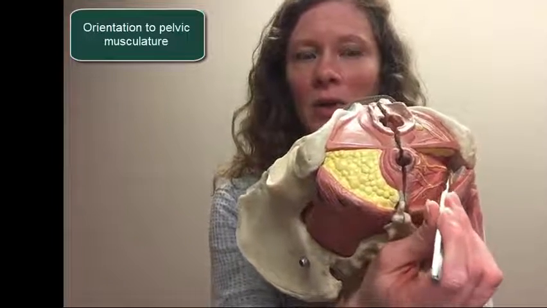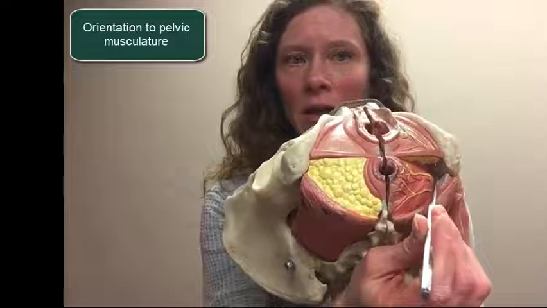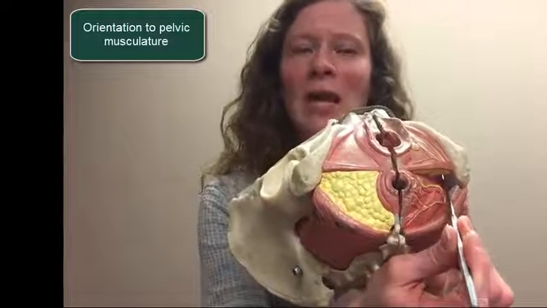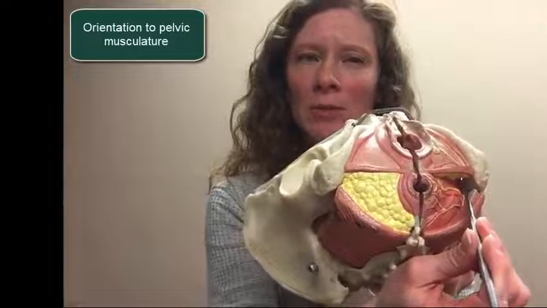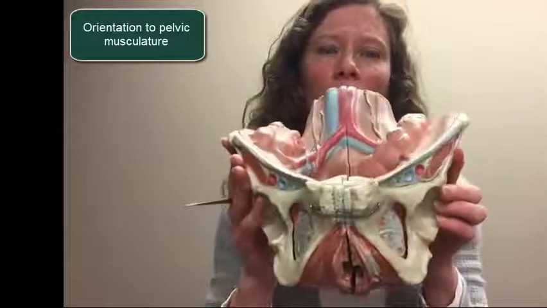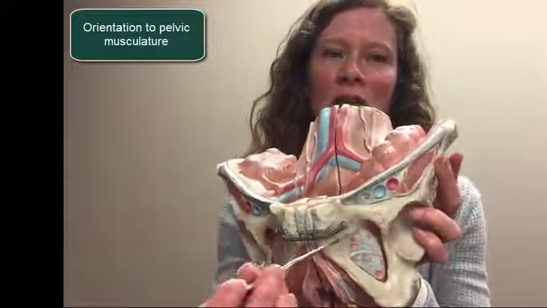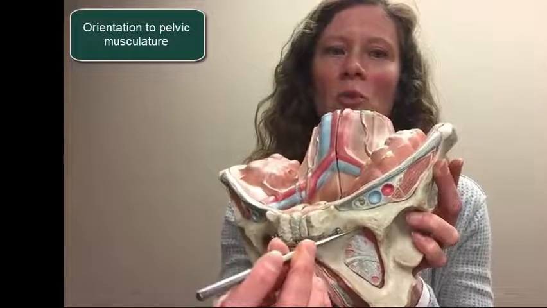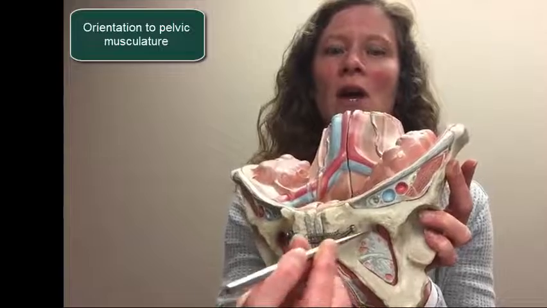That is going to be lying deep within the pelvic cavity, forming the lateral wall. You can't really appreciate it terribly much from this model and this view. However, if we move the pelvis like this, you can get a glimpse of it as this internal portion of muscle that covers the obturator foramen.